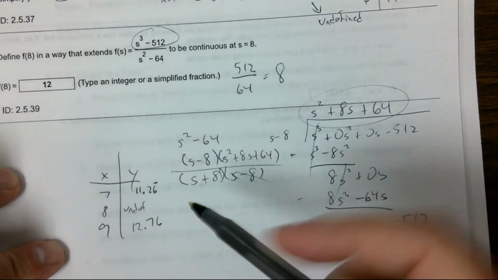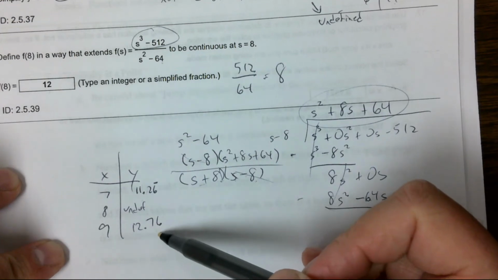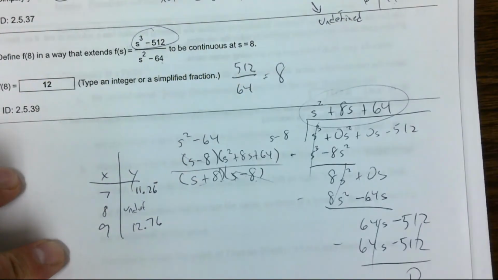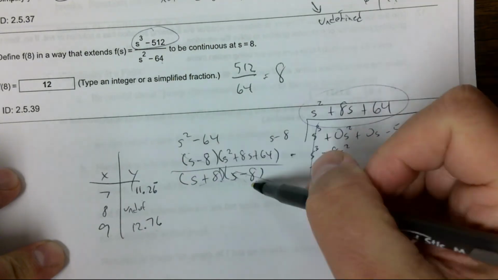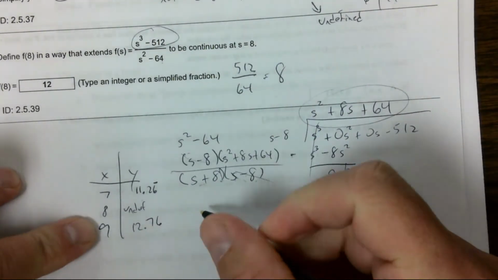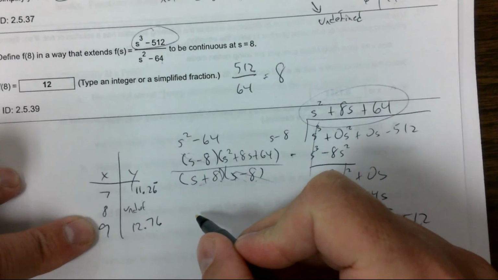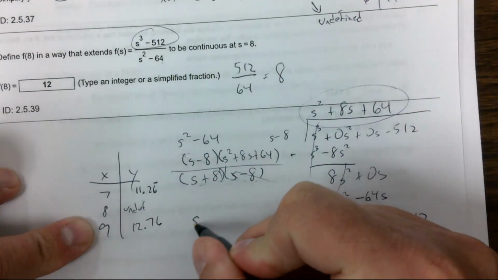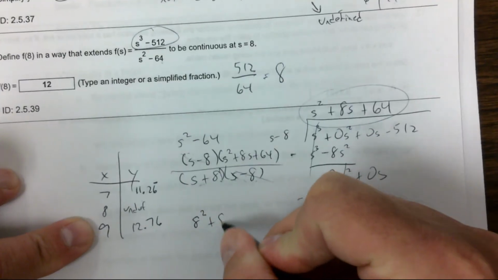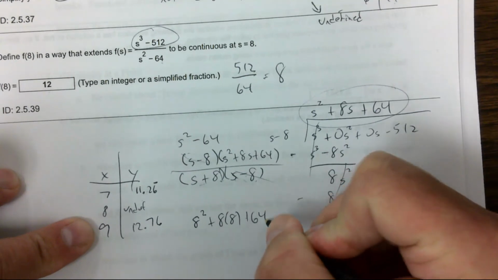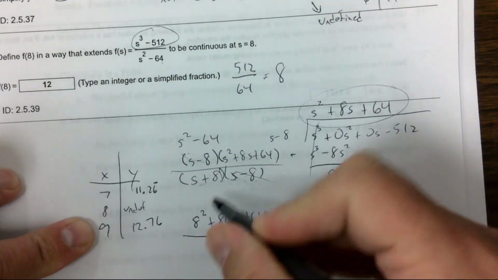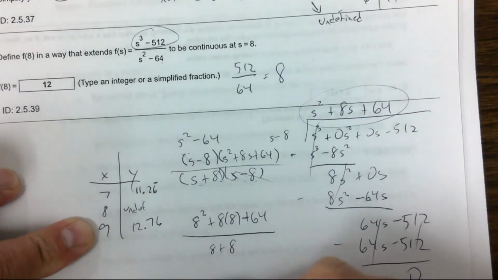Now, I don't just want to guess 12, even though I see that's the answer. What I would do is, if I know this cancels, I'd plug in 8 to this, so it's 8 squared plus 8 times 8 plus 64, and then 8 plus 8, so that's 16 on bottom.